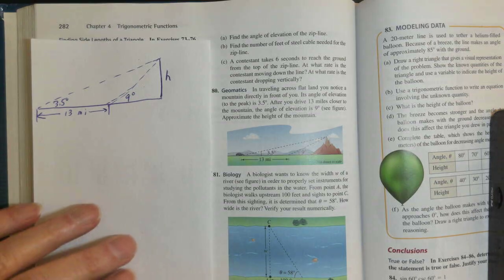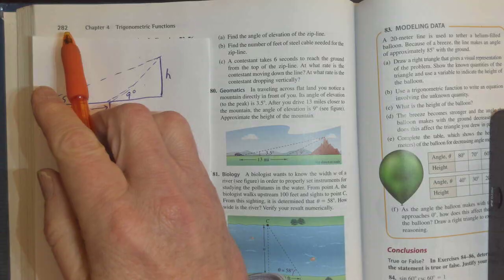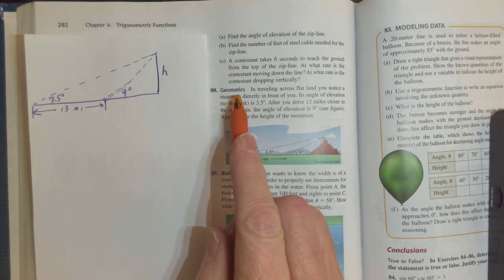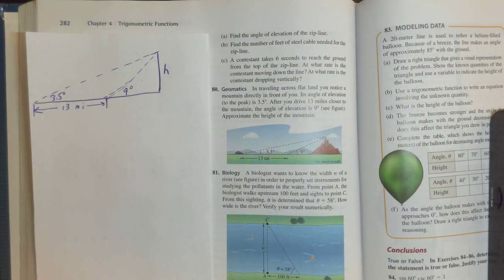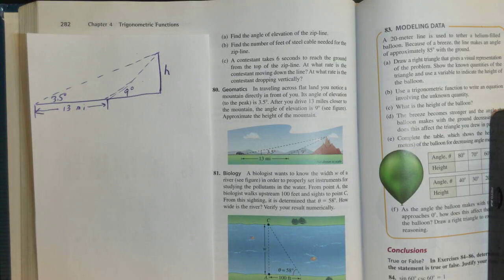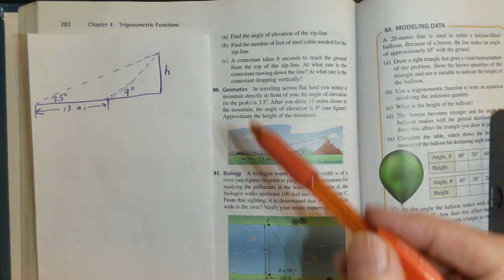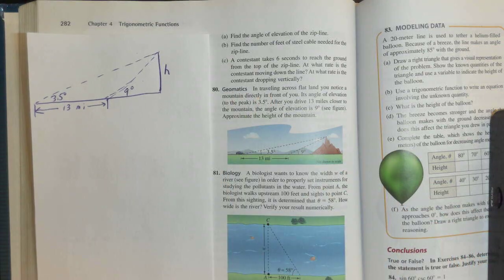Well, hi everyone. I'm on page 282 of our textbook, and I'm looking at number 80 here, and just using some of the SOHCAHTOA techniques to solve problems.